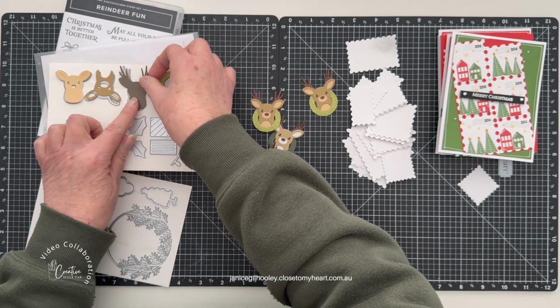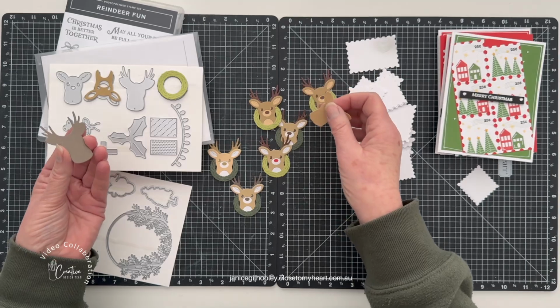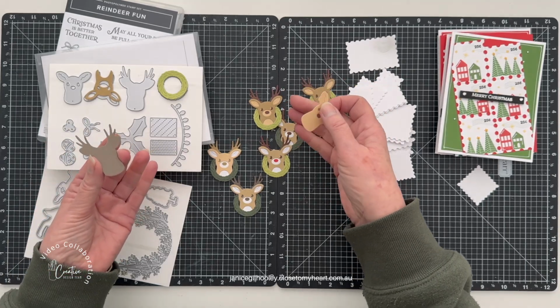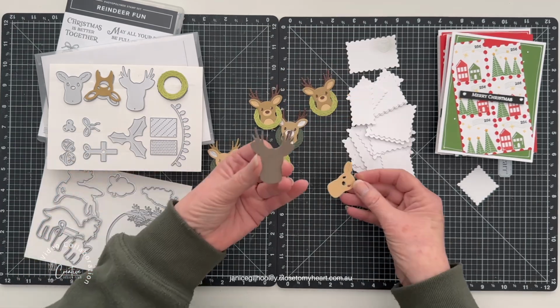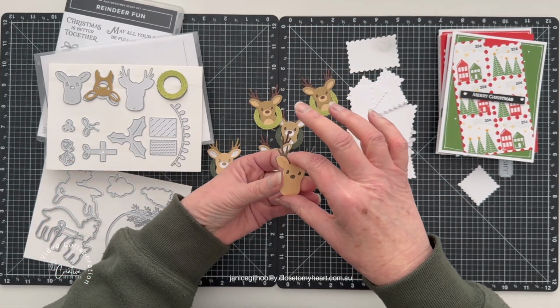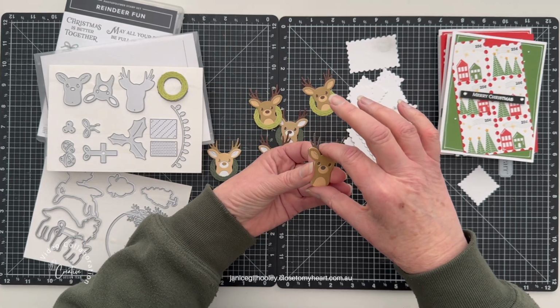So when you go to build this, and I'm going to build one on camera, I already assembled these ones, and I've used a variety of Close to My Heart papers. So there's toffee, shortbread, white, and espresso on here. When you go to build these, this is how you layer them up. And then you put the piece over top.